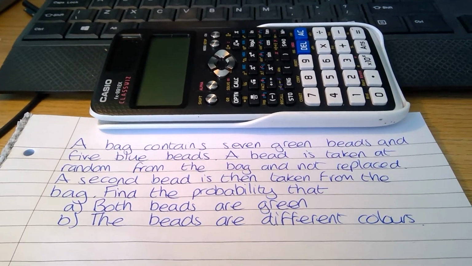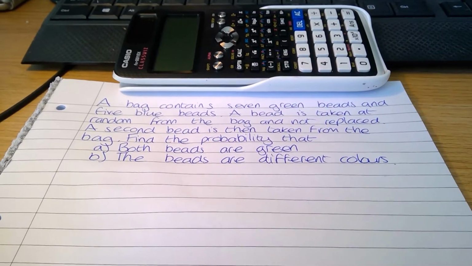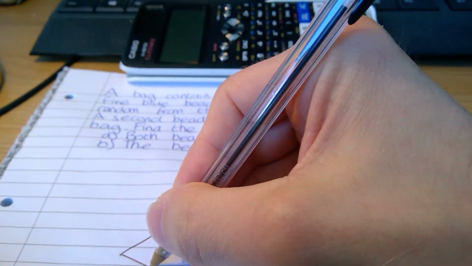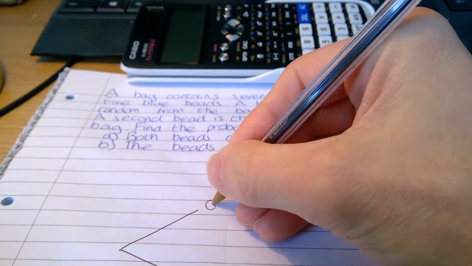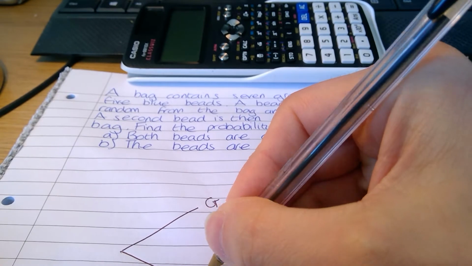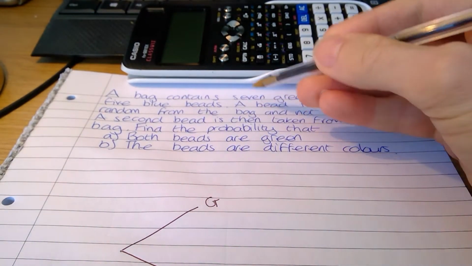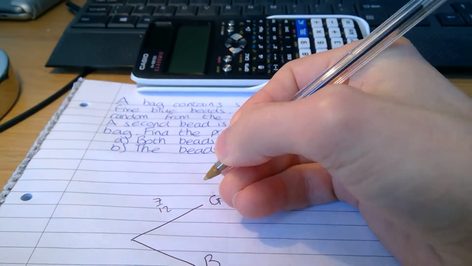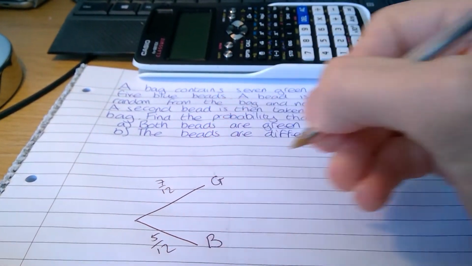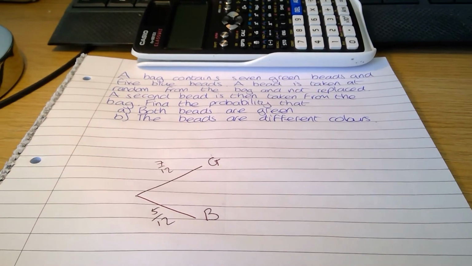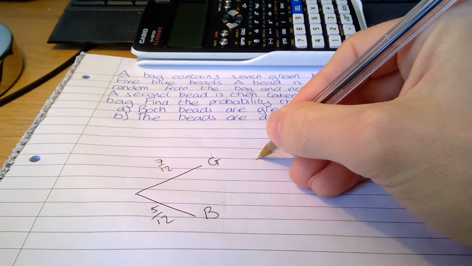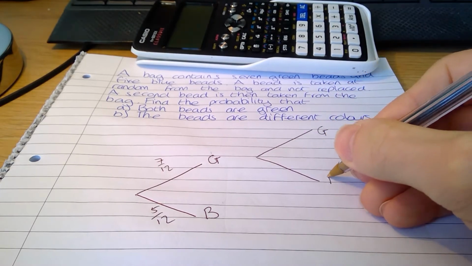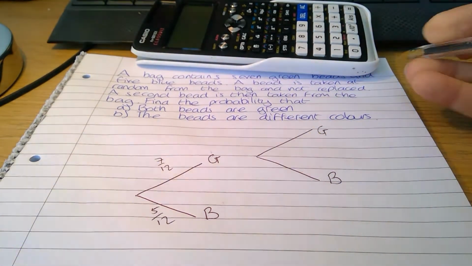So we're going to draw a tree diagram to represent this situation. The first bead could either be green or blue, and because there are 7 greens and 5 blue beads, green is 7/12 and blue is 5/12. And then the second bead is taken from the bag. So if it was green first, we might get a green second as well, or a blue second.